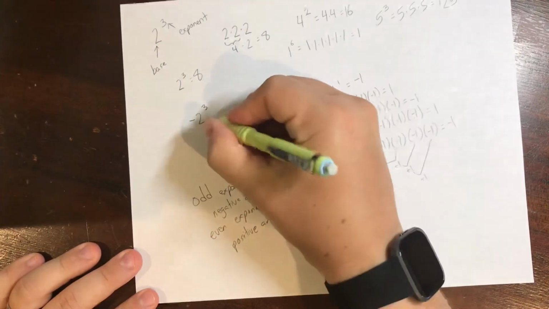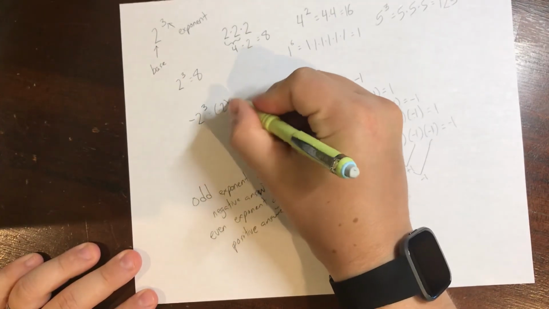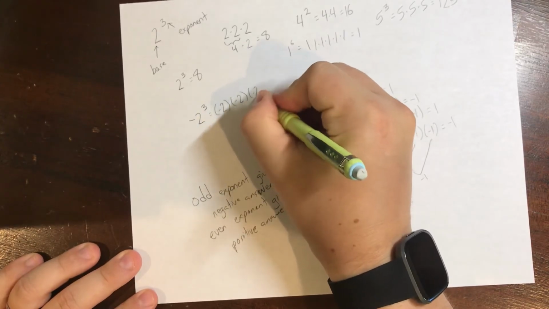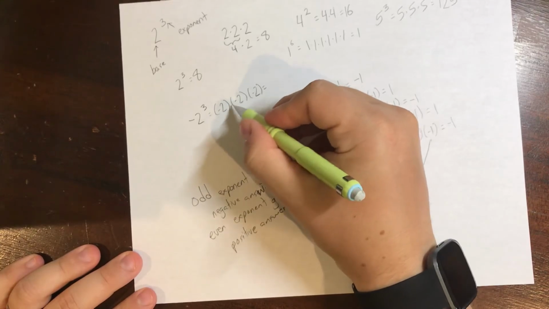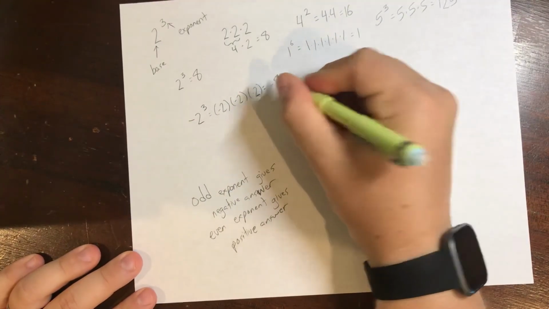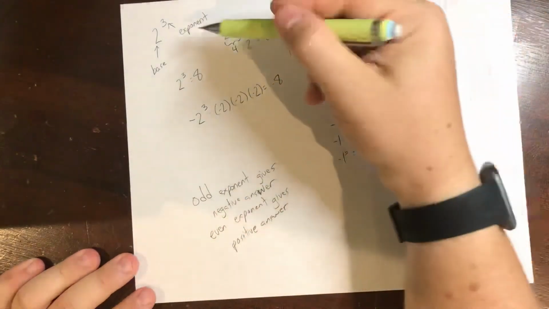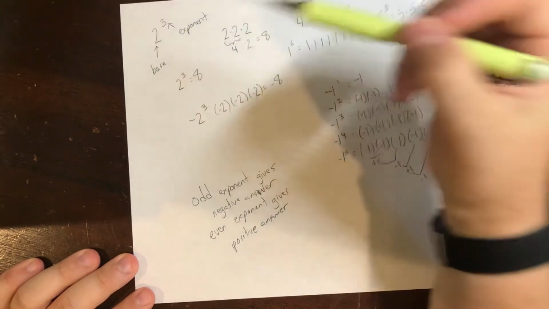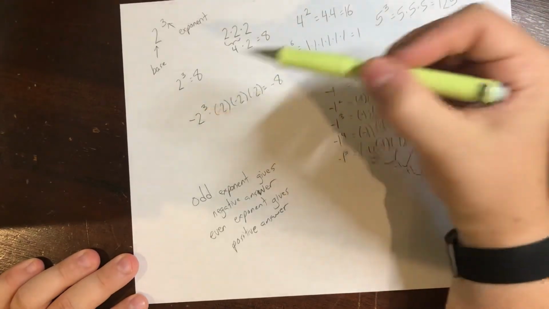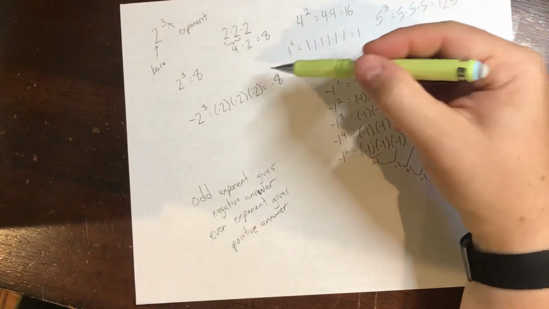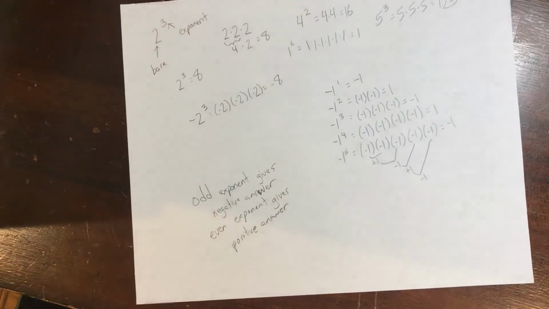So -2 to the 3rd, that's -2 times -2 times -2. This is +4. +4 times -2 gives us -8. So just like we saw here, 2 to the 3rd gave us 8. -2 to the 3rd gives us -8 because we have an odd power, but 2 times 2 times 2 is still 8, but since it's negative.